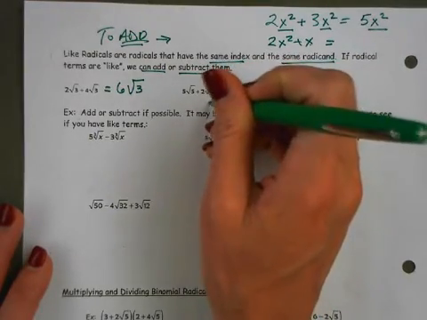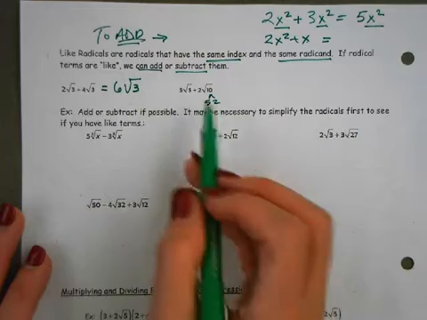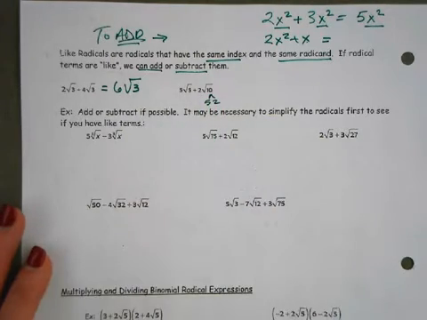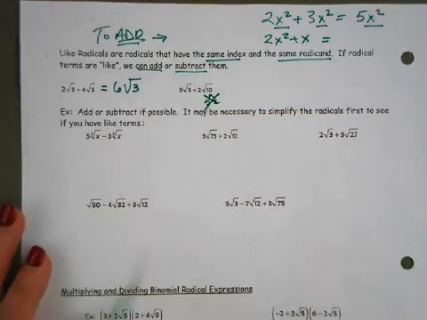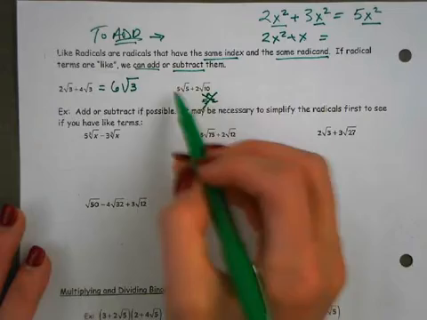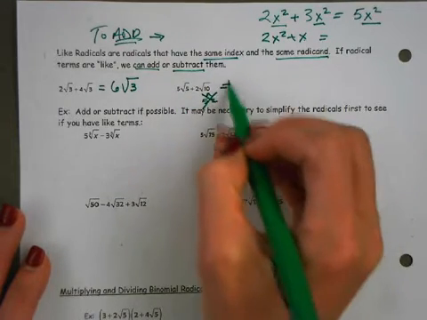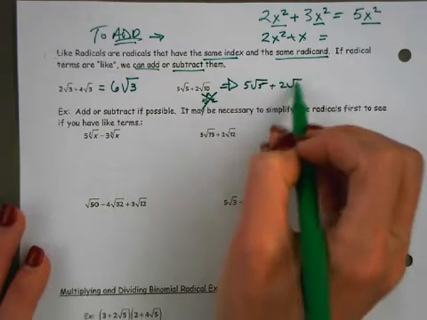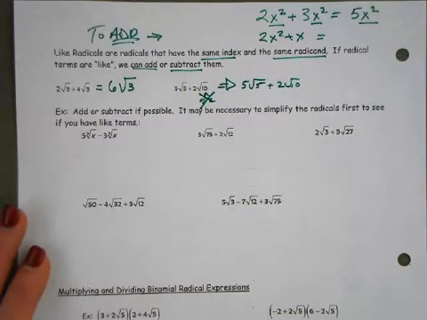Well, I have 5 and 2. Can I make a 5, this 5 times 2, is there any way I can pull a pair out? No, I cannot add these two together. So therefore, you just don't do anything. This is your final answer. So your final answer, this one is 5 square roots of 5 plus 2 square roots of 10. That's it. Okay?